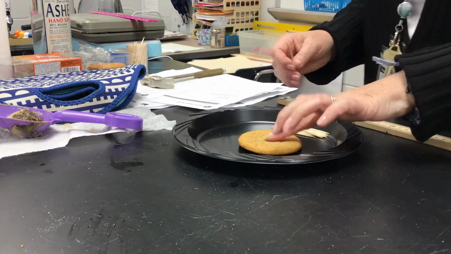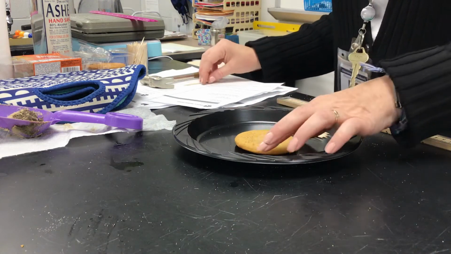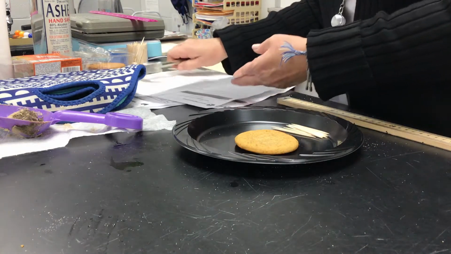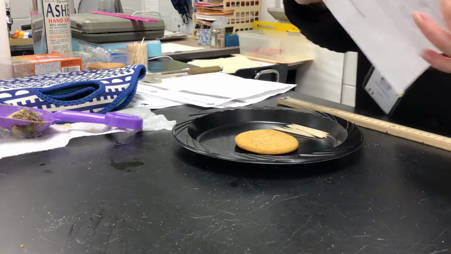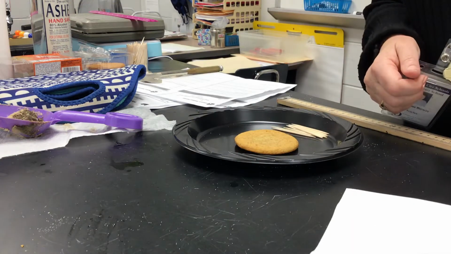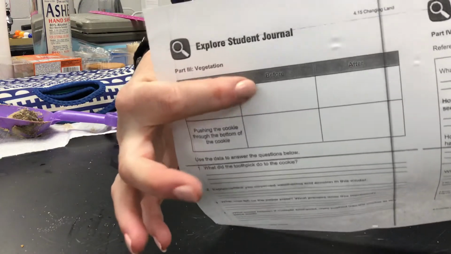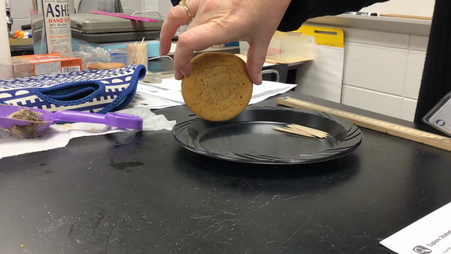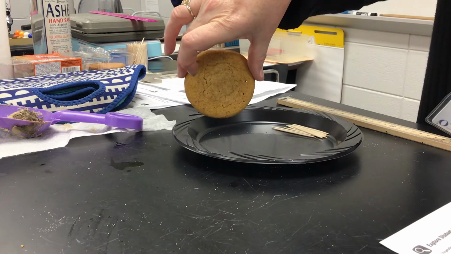So the cookie is the rock, and on your chart, you're going to draw what it looks like before I do anything to it. There's what it looks like before I do anything to it. A solid round piece.